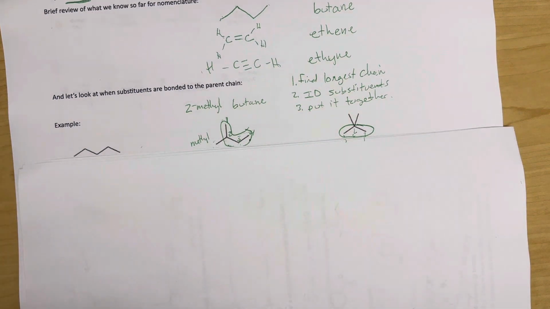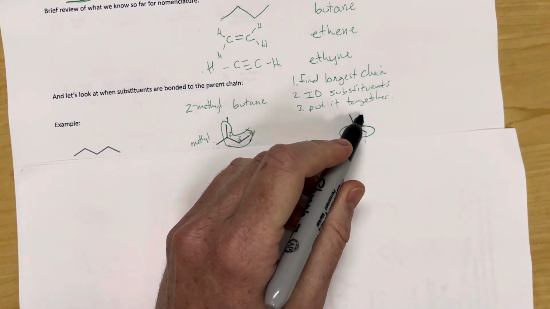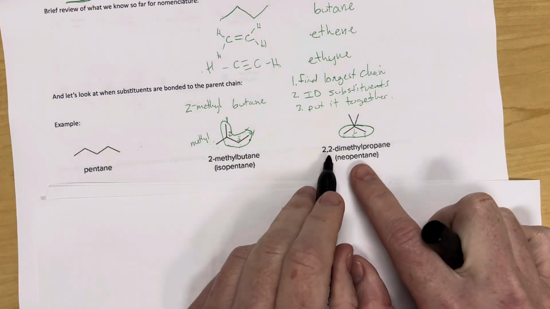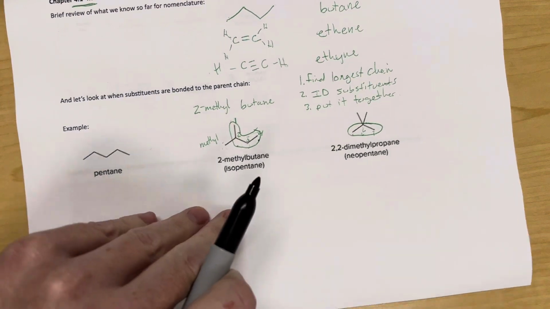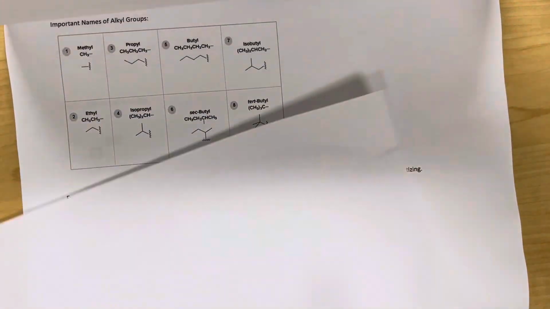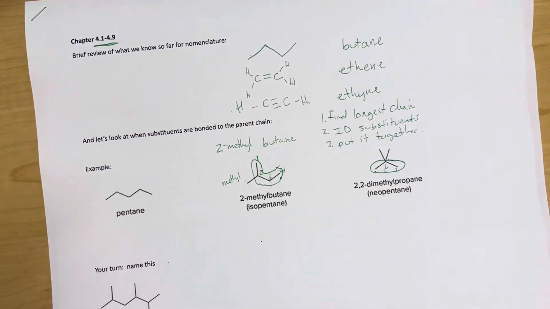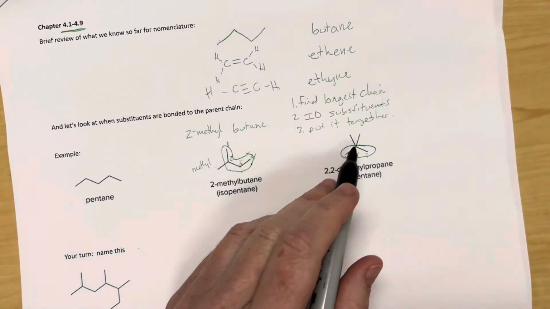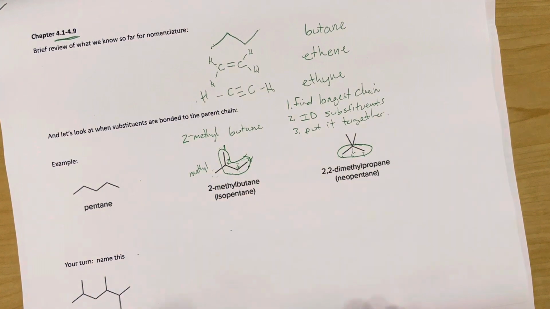I know green pens aren't the easiest thing to see. But because we have a 1, 2, 3, and there's 2 methyls on there, we are going to call it 2,2, because there's 2 of them, dimethyl. If there had been 3 methyls, we would have called it tri. If there had been 4, it would be tetra. So again, we call it 2,2-dimethylpropane.